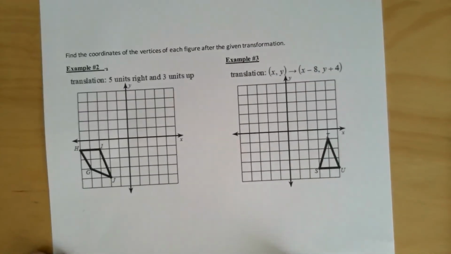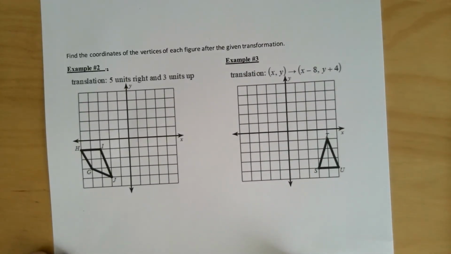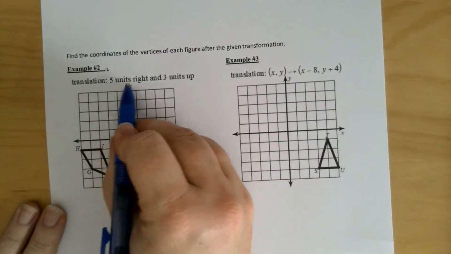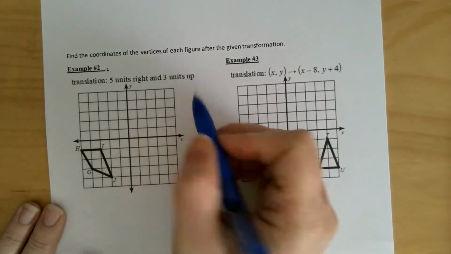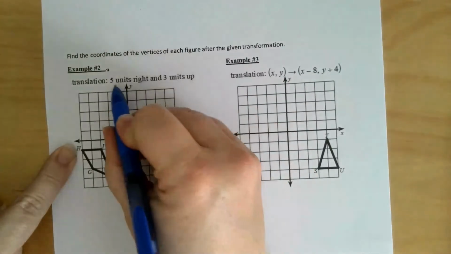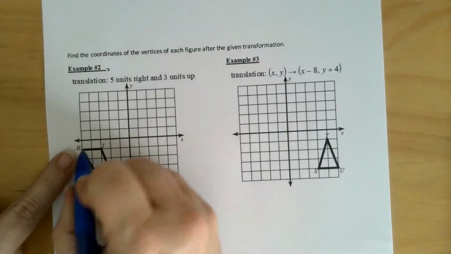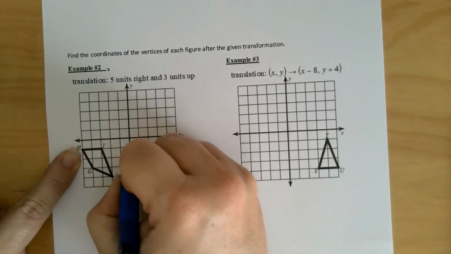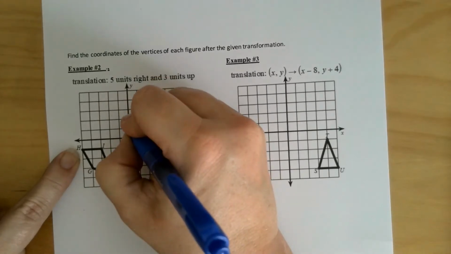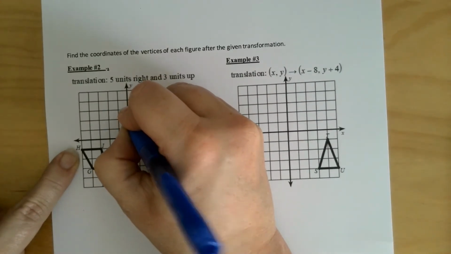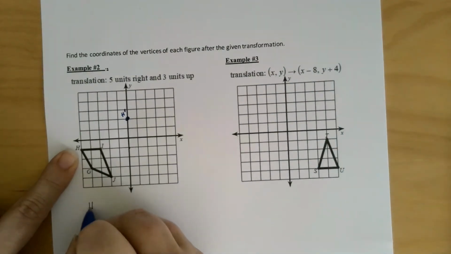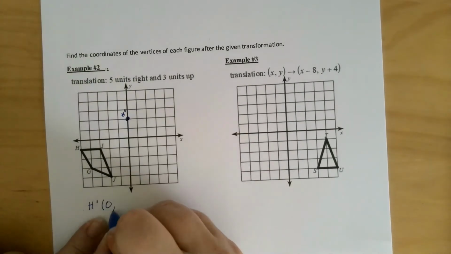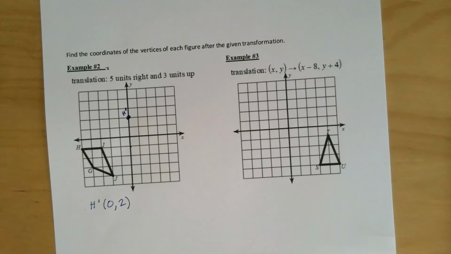Find the coordinates of the vertices of each figure after the given transformation. So, I'm going to do this one in a different color. I need to translate this 5 units right and 3 units up. So I'm going to take each point and go 5 units right and 3 units up. So if I take H, and I go 1, 2, 3, 4, 5 units right, and 1, 2, 3 units up, that new point is H prime. And I'm going to list the coordinates of H prime: (0, 2). That's the image of H.